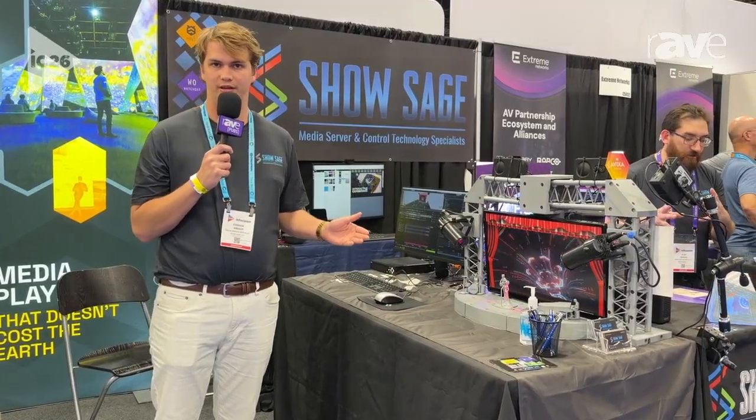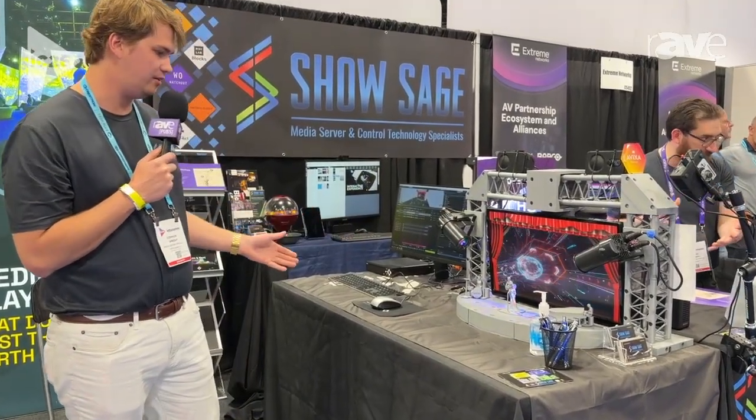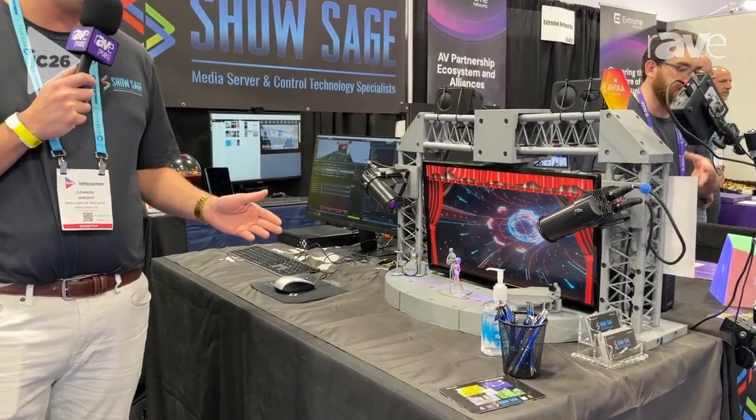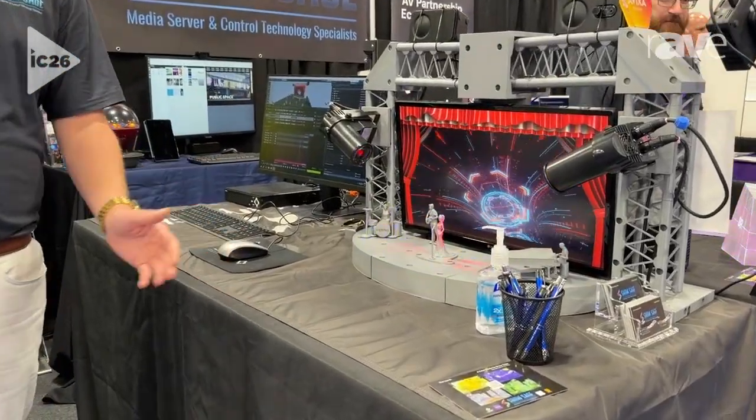I am here at the ShowSage booth at InfoComm 2026. I am here showcasing LightAct. LightAct is a media server. It is hardware and software.